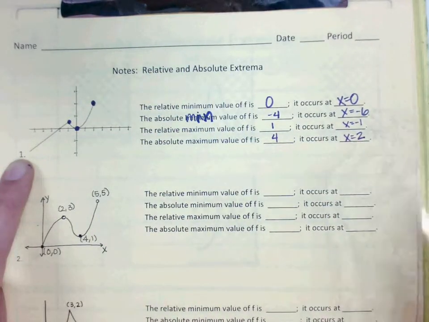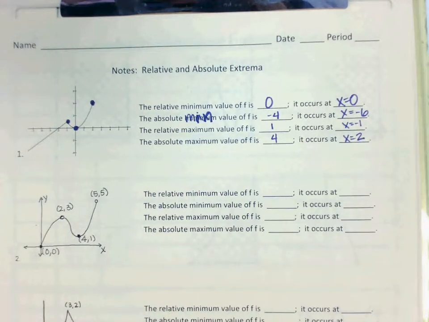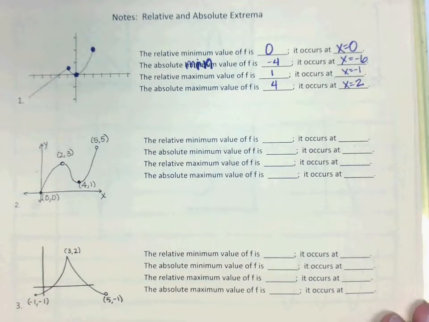Okay, so what you should understand hopefully from this, I know it's kind of easy, is that your relative min or max is the y value. It occurs at an x value. Okay, go down to number 2.